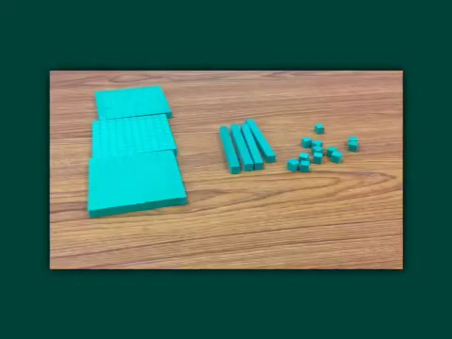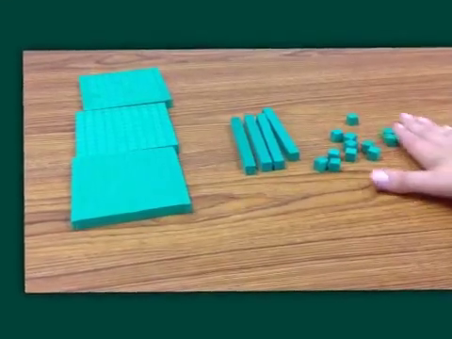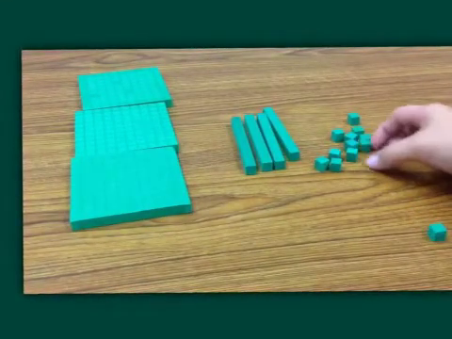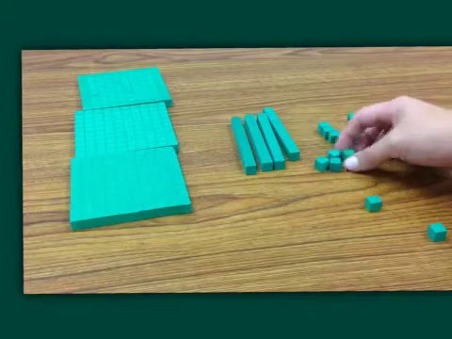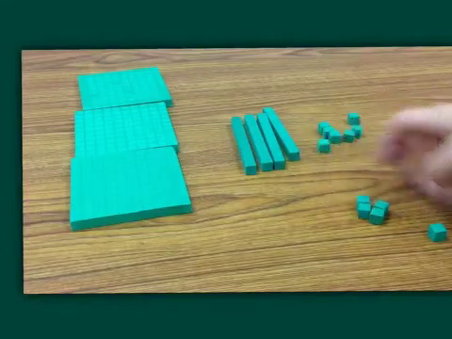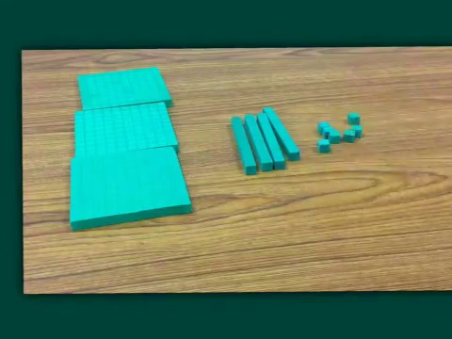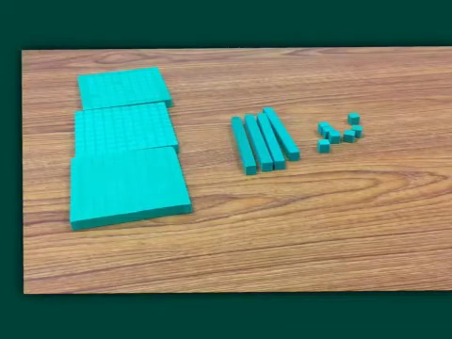Now my job is to take away 65. So I'm going to start with 5 ones. I'm going to go 1, 2, 3, 4, 5. So I've taken my 5 ones away, and they're gone.